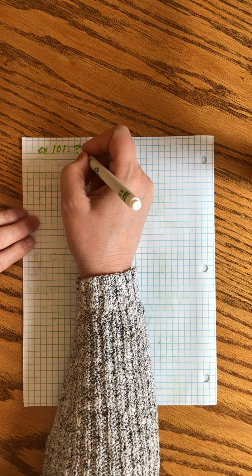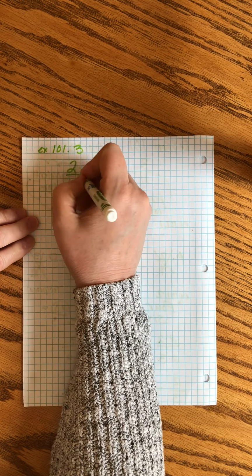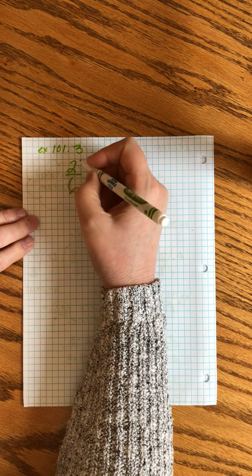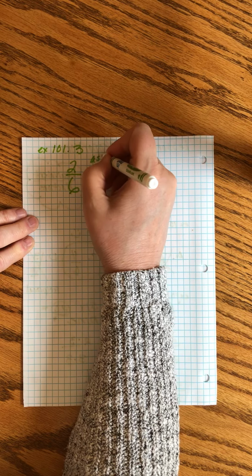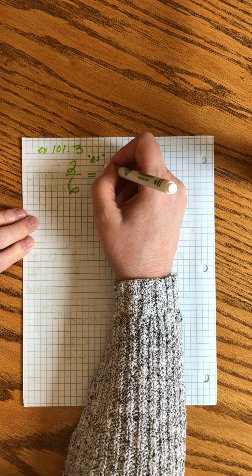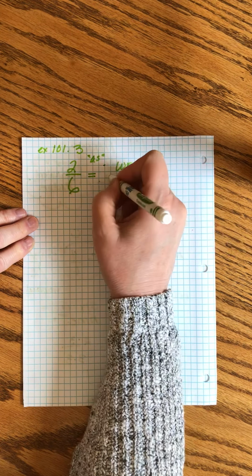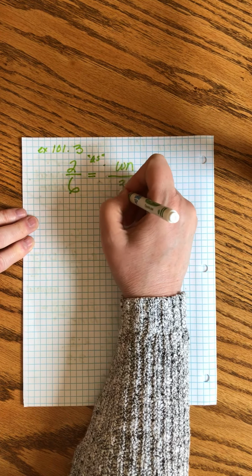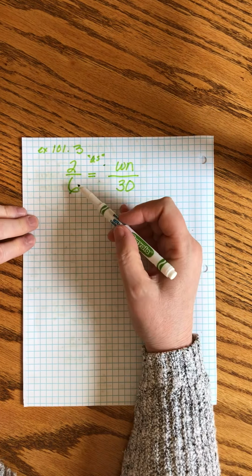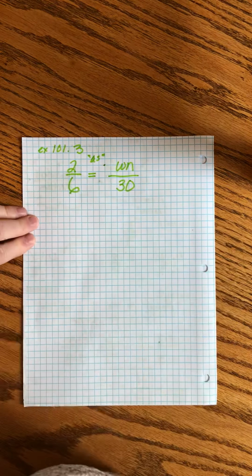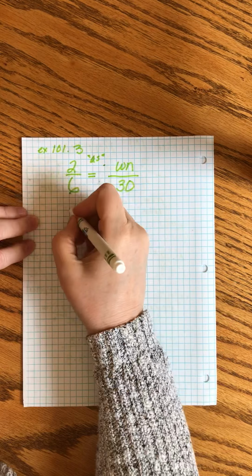Find the missing term in this proportion. And again, it gives us words. 2 is to 6 as, remember, as what number, and I'm just going to use WN for what number, is to 30. Okay, so now we've been given some information about a proportion, but we have to fill in the missing piece. And this is just like adjusting fractions, you guys.